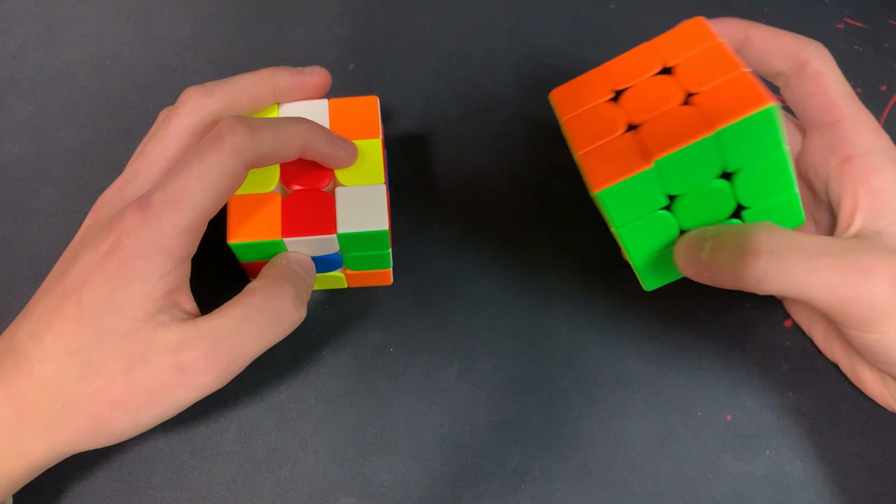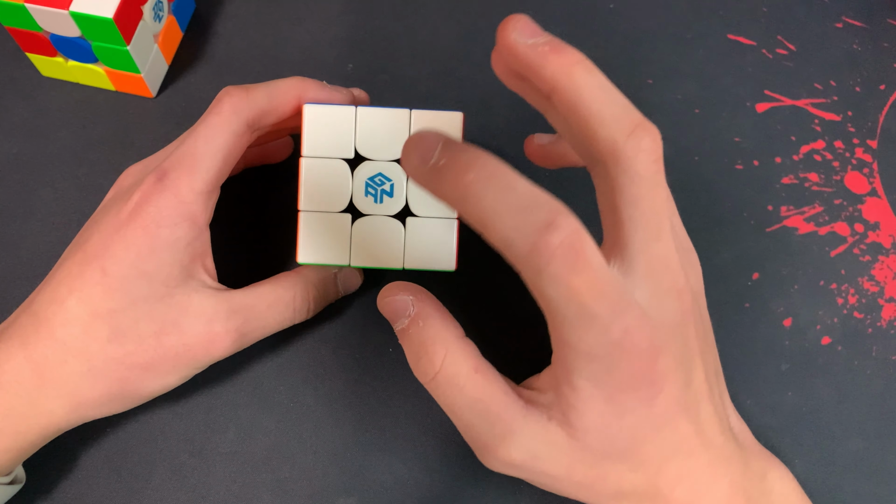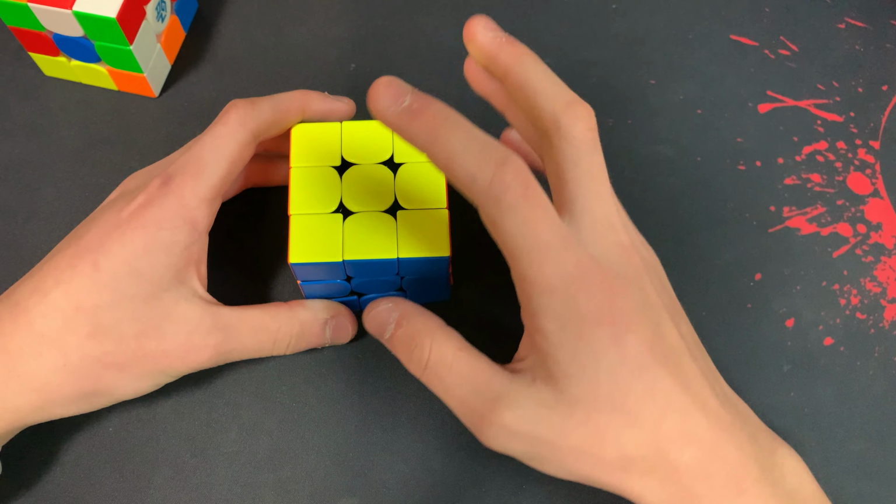Okay? Here's what a solved cube looks like. Always remember this. You can write this down. Have white sides always be on the bottom and yellow on top.